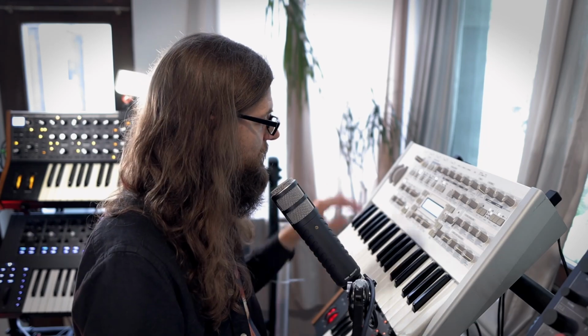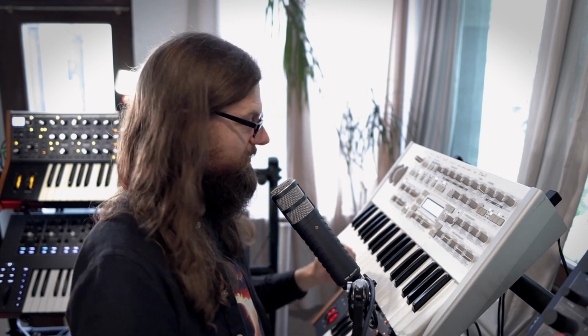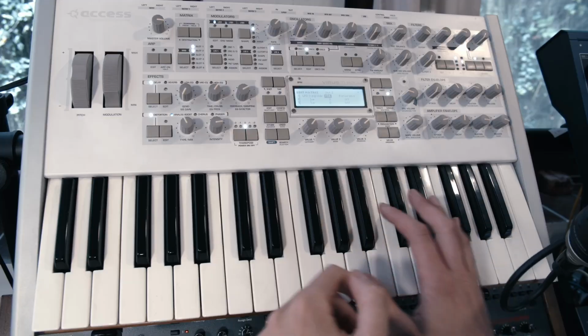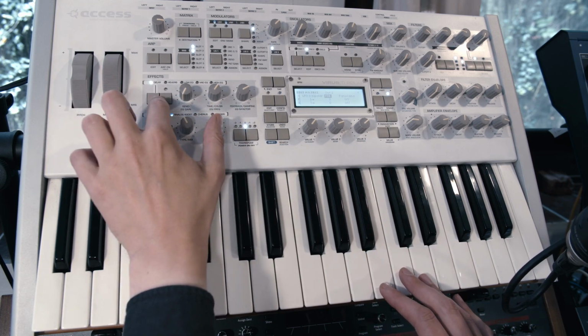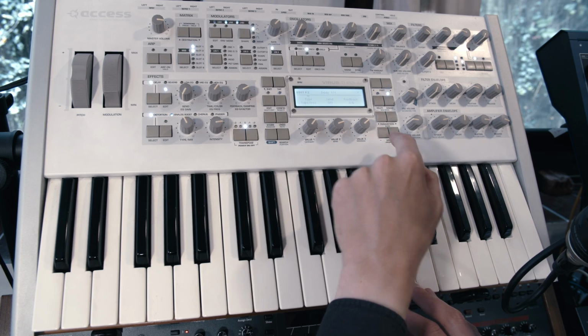Next, a very important part of the sound design are the effects. The delay and reverb of the Virus are very nice. I will first demonstrate how it sounds with the Virus and then move to my favorite VST plugins, and then you can decide whatever you like more. In the delay, I will use the tape mode.